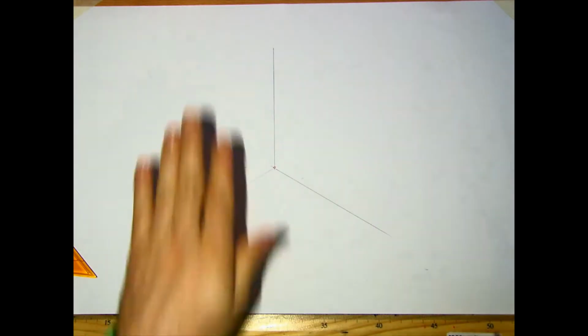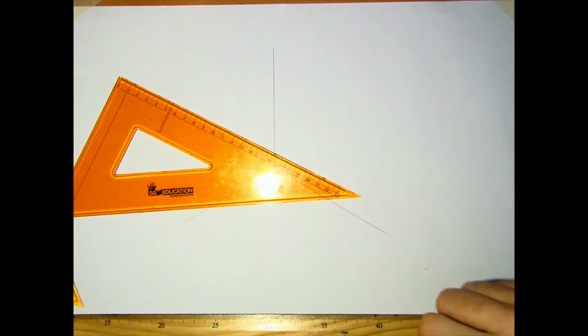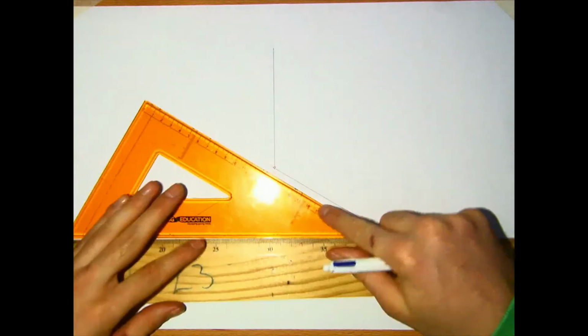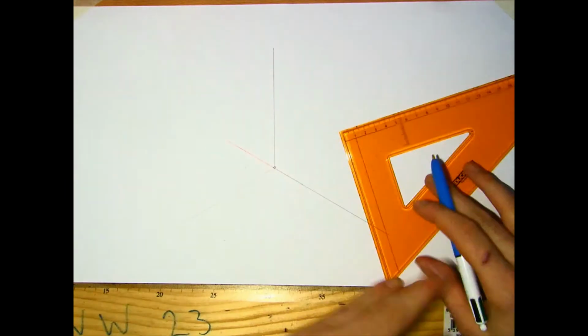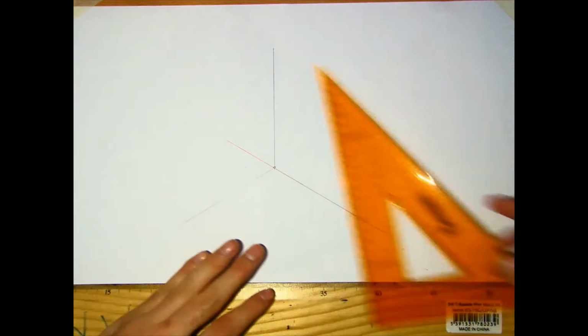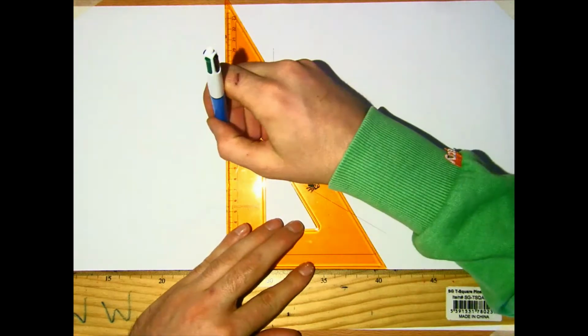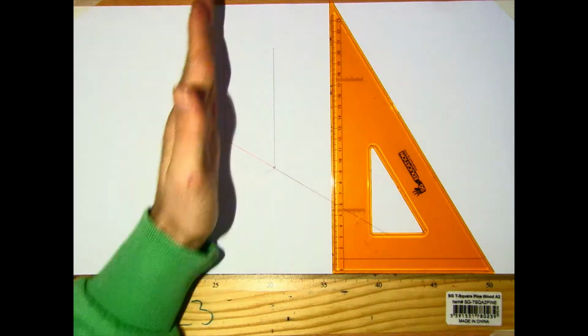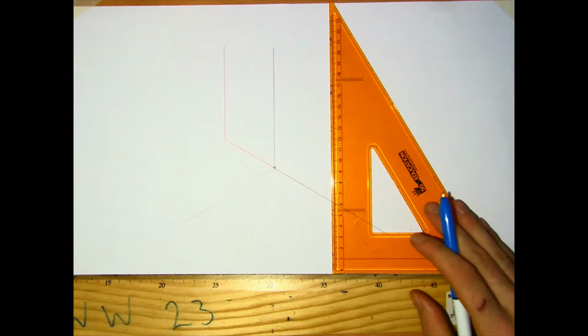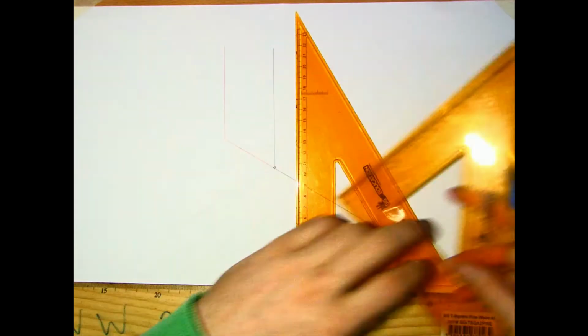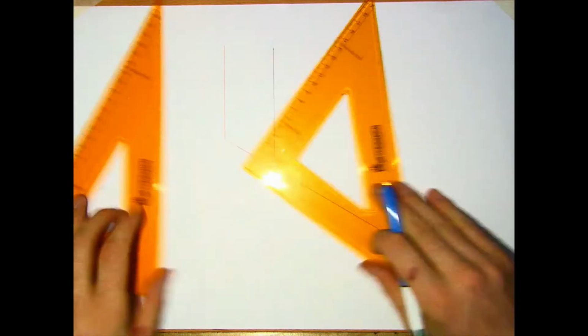Next I'm going to draw my elevation up to the left. I'm going to continue my line from the right at 30 degrees up here. Now what I'm going to do first is draw a vertical line. From there, it says that it's inclined at 15 degrees. I could use my protractor, but I could also use my set squares.